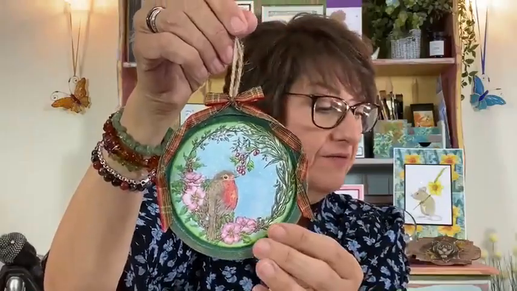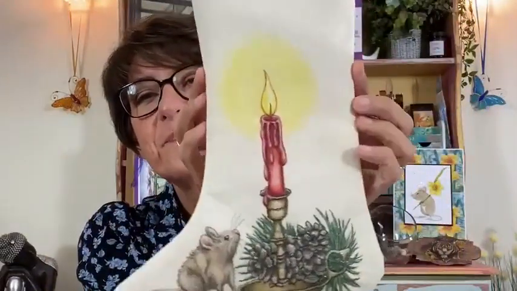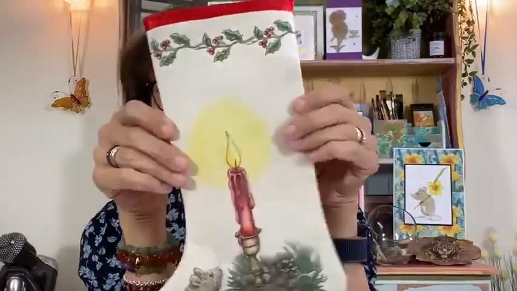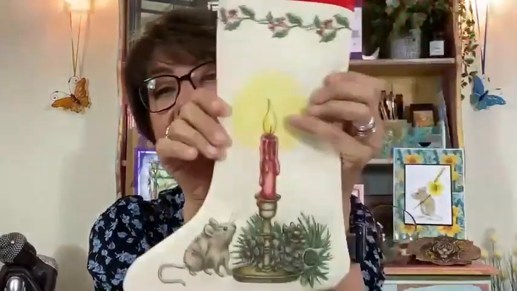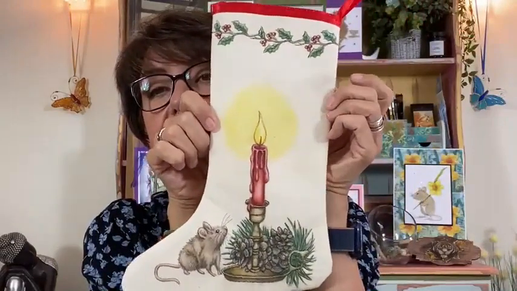Little tree hanger there. Okay, again, fabulous. Check this out. Debbie's printed it onto fabric and coloured it in. Again, I think it might be Intense she's used. Correct me if I'm wrong.